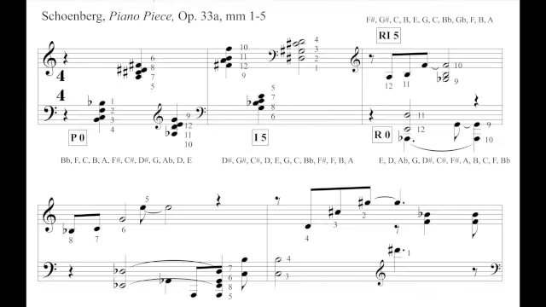In the third measure, prime pitches 9, 10, 11, 12 were used in reverse order. In the fourth measure, prime pitches 5, 6, 7, and 8 were used in reverse order. And in the fifth measure, prime pitches 1, 2, 3, 4 were used in reverse order.